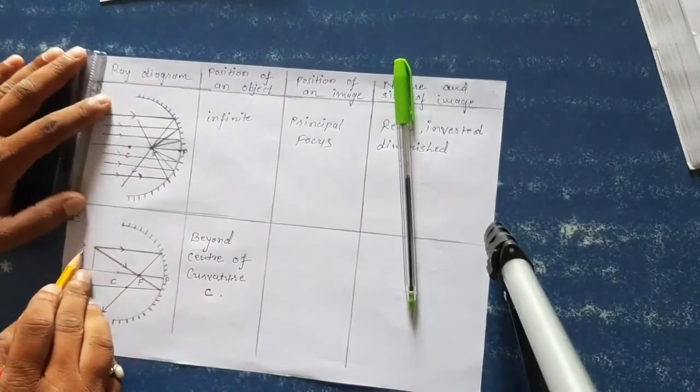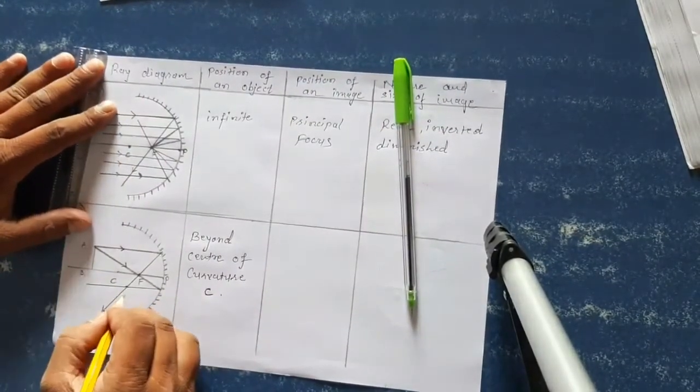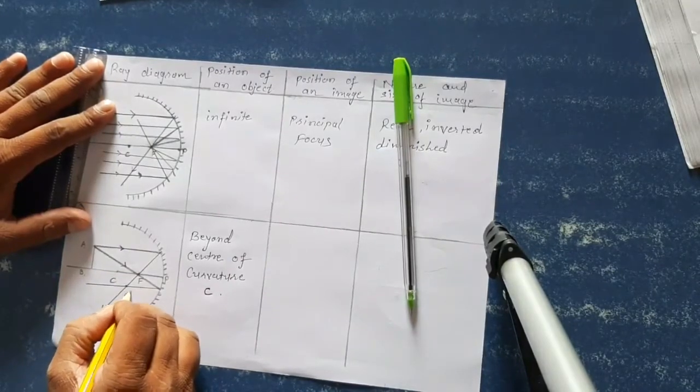So the object point A will form here our image A dash.